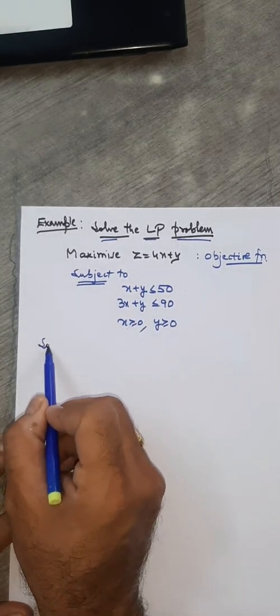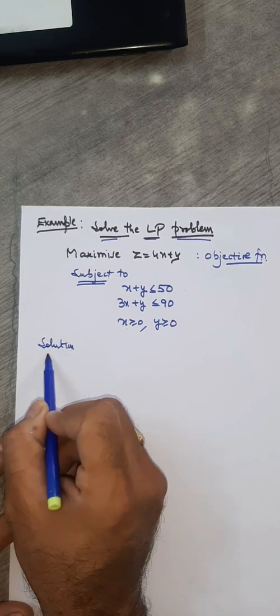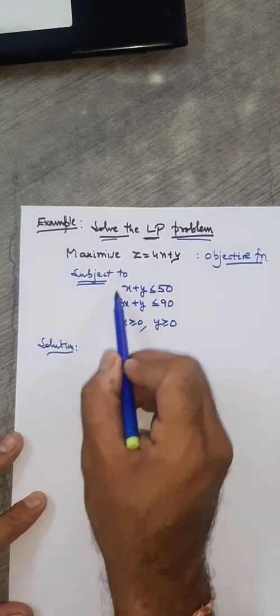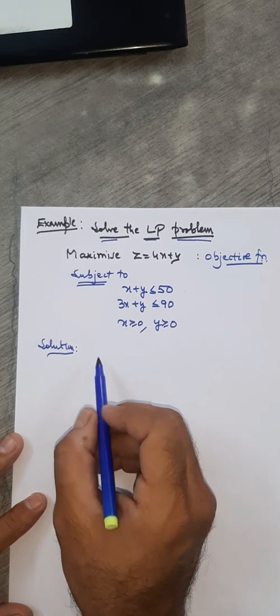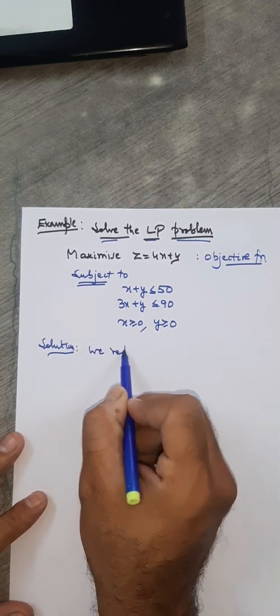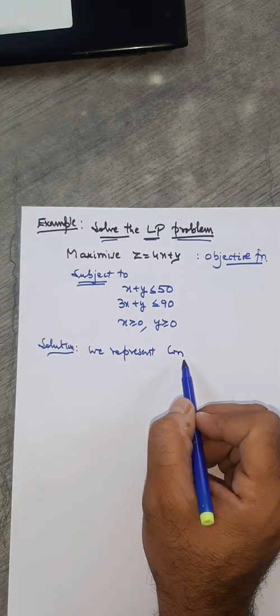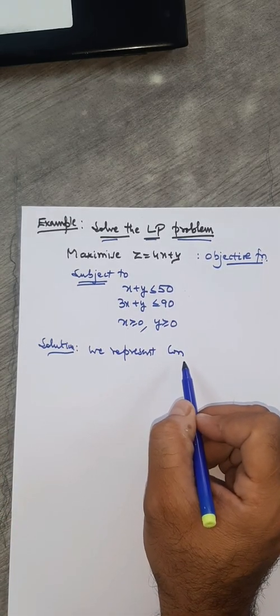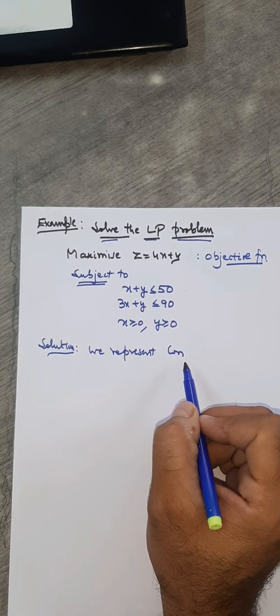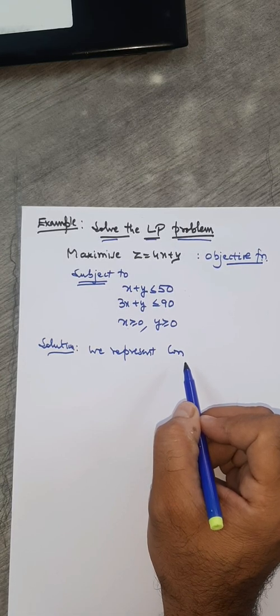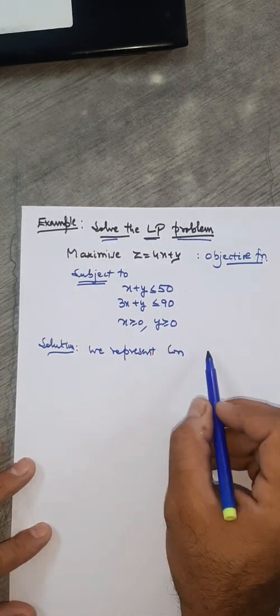Fine. So the first part is just from 11th standard. We represent these constraints graphically. How many constraints are there? There are 2 constraints. What are those? x plus y is here less than or equal to 50, and 3x plus y less than or equal to 90.